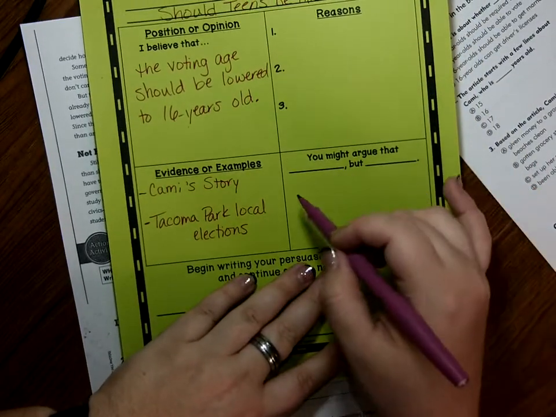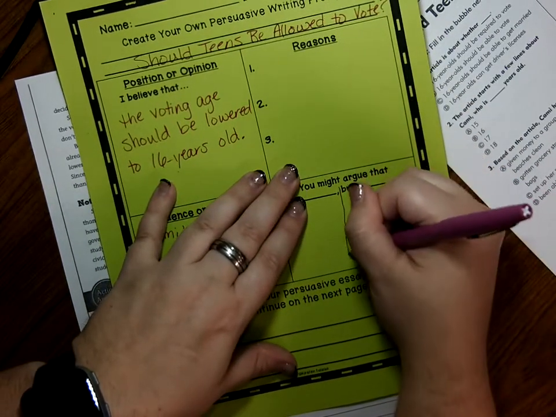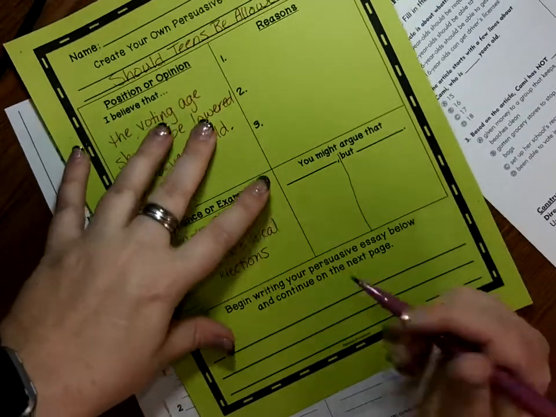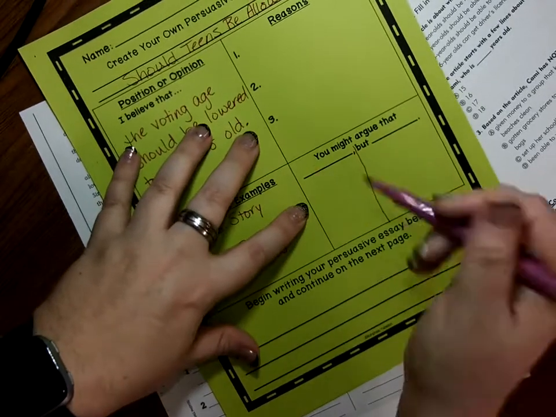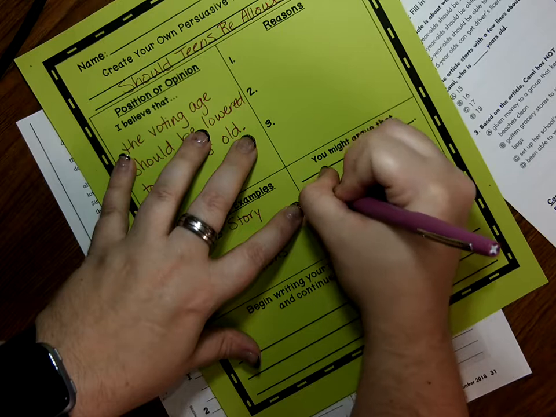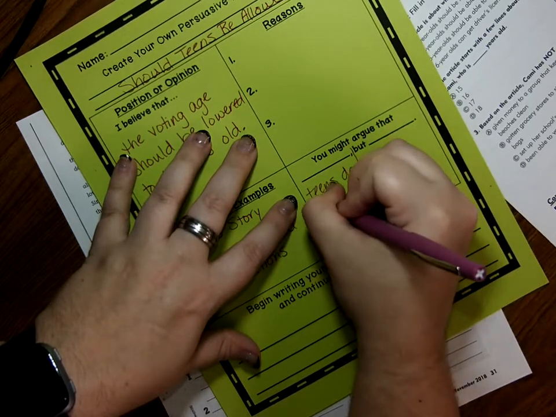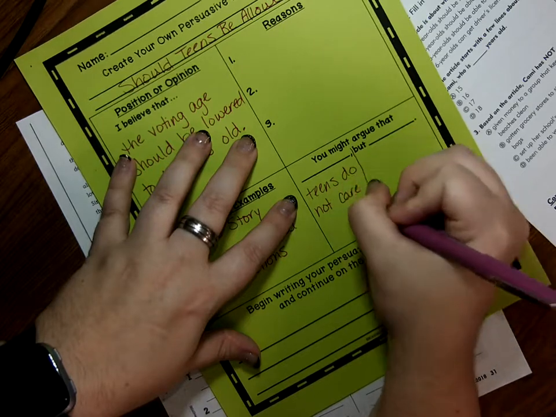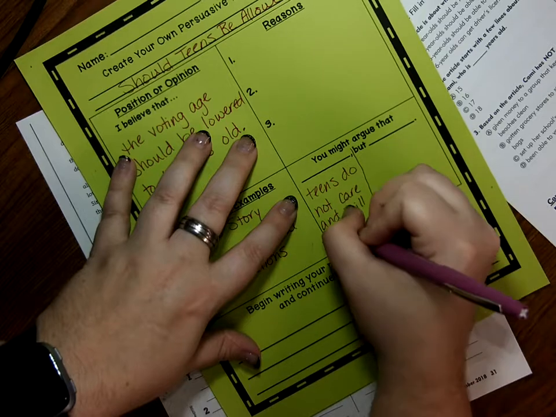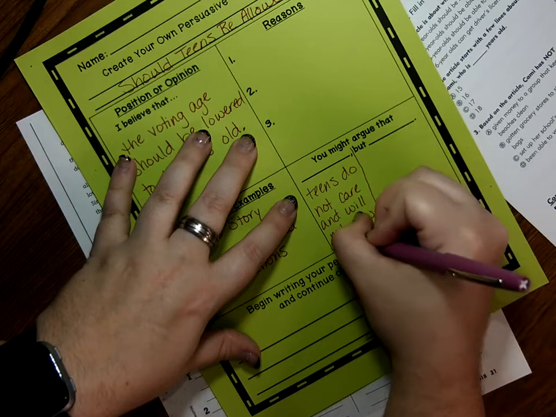You might argue that, I'm going to write a line here so that I can keep my thoughts separated since I write big. You might argue that teens do not care and will not show up.